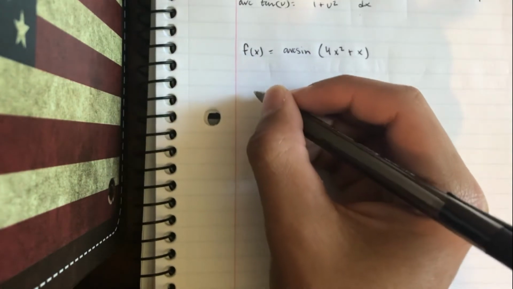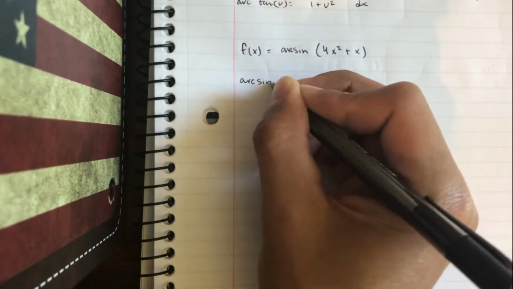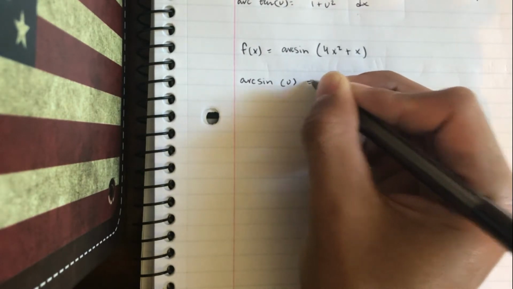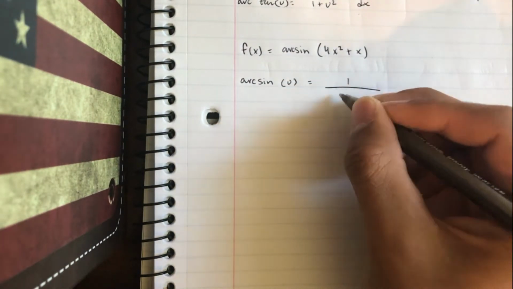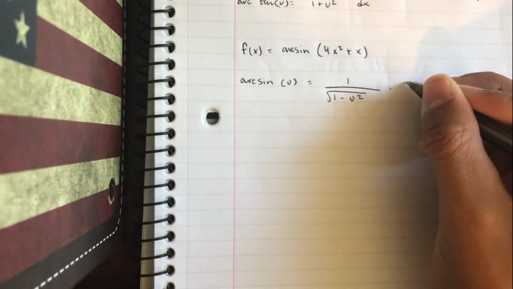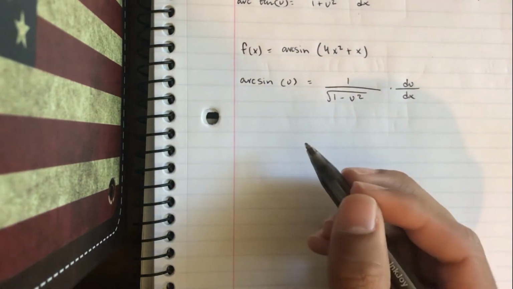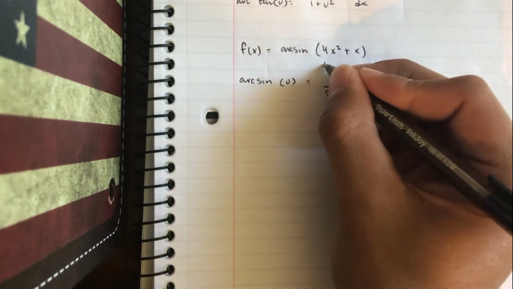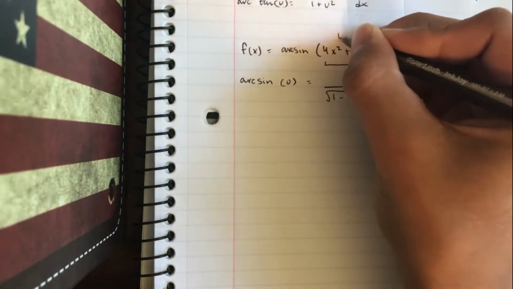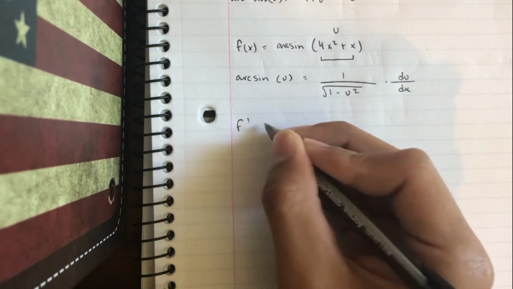Alrighty, so let's find some derivatives. If you recall, by your amazing memory, this is your equation for finding specifically inverse sine derivatives. So this is your u. You plug this into your equation.